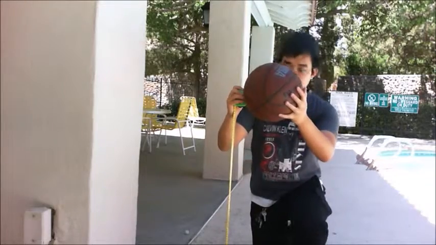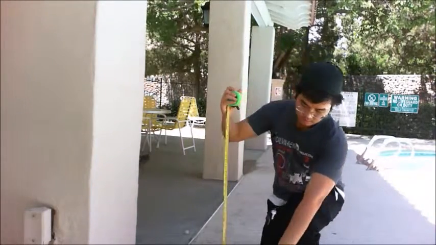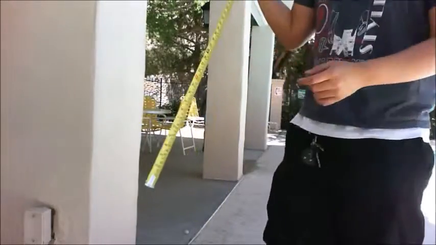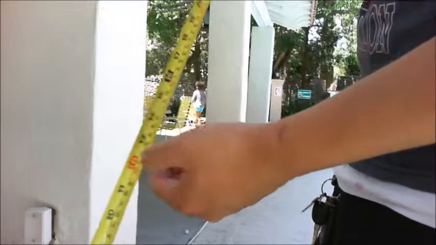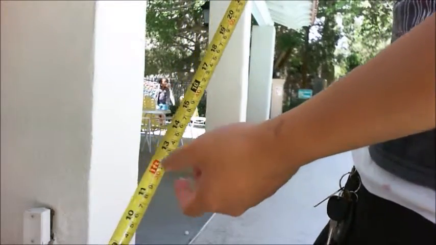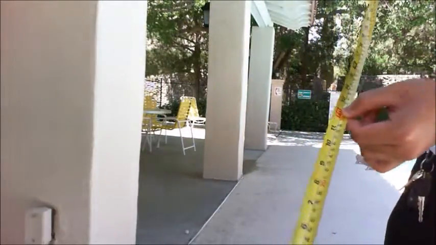Ready? 1, 2, 3. Okay. I can see the ball hits at 12 inches, which is 1 foot right there, exact. I just observed it very carefully.